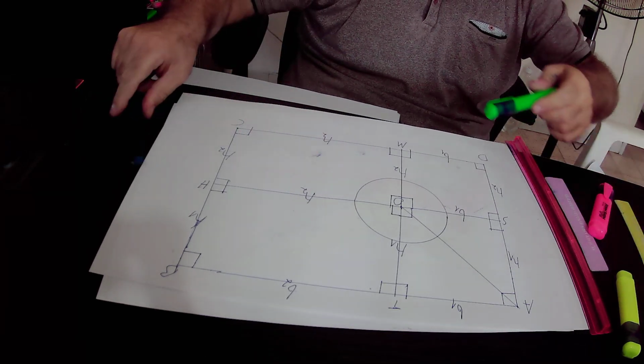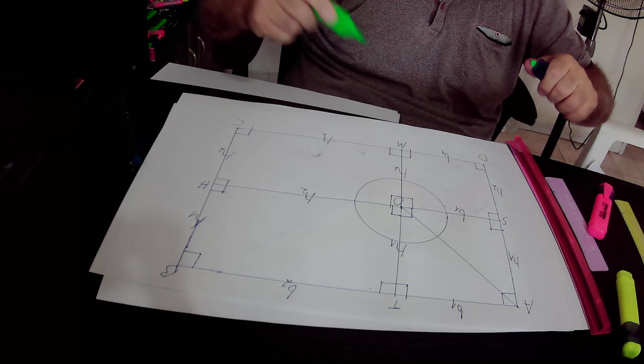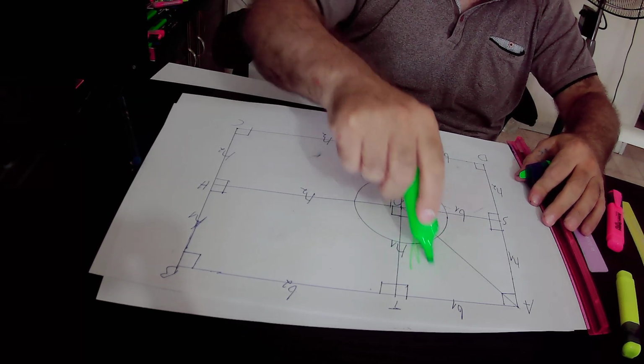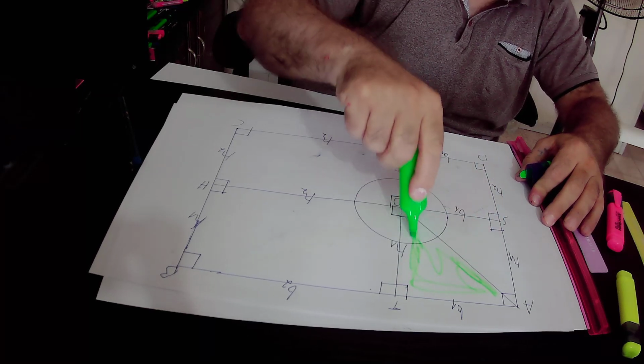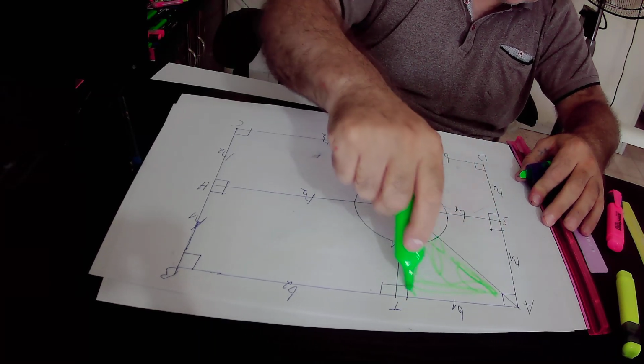And we will implement the Pythagoras theorem on the green right triangle, triangle OTC.